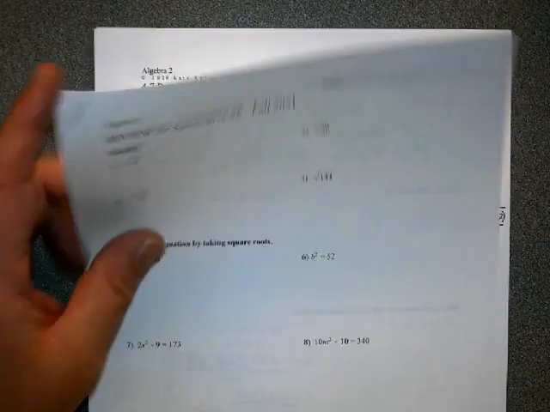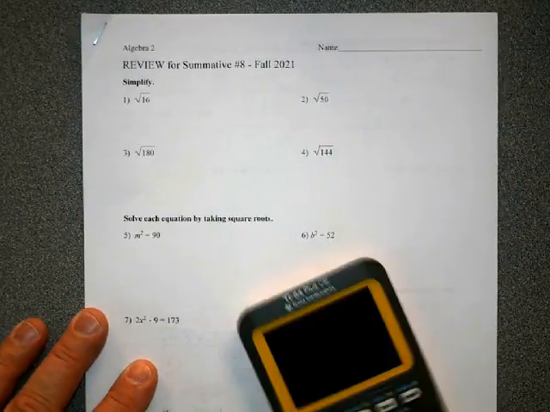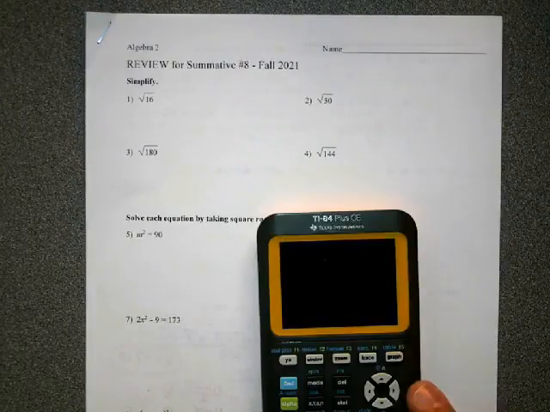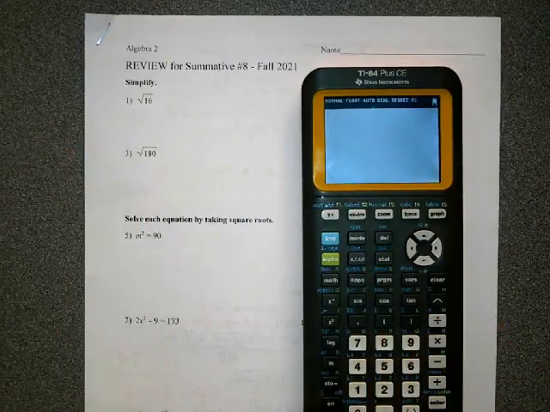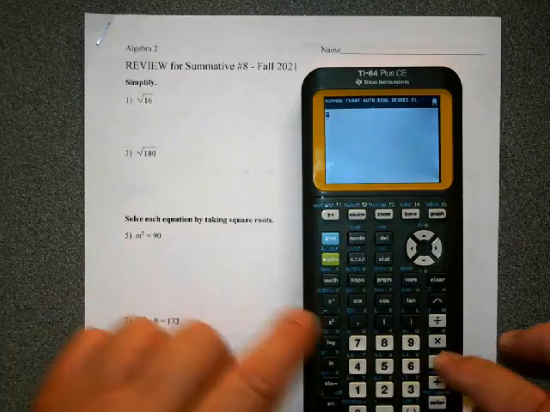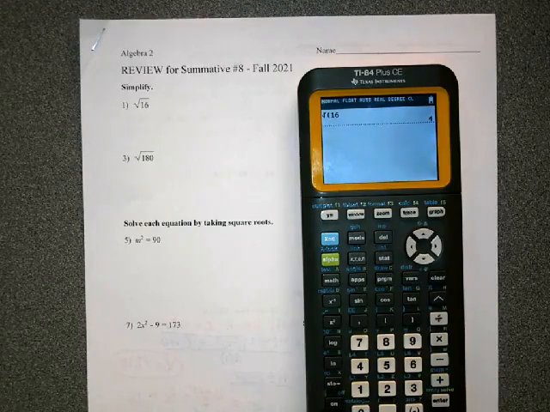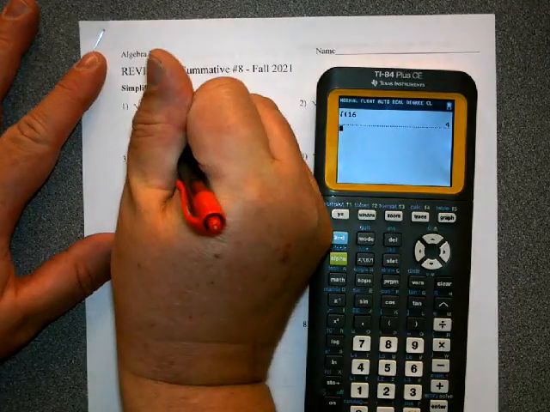Number one. I'll let you use your flowcharts because you've got a list of perfect squares on there, right? Even if you don't have your flowchart, the only thing you really need it for is the perfect squares. But you have your handy-dandy calculators. Go ahead and put the square root of 16 in there if you don't remember. Hit enter. If you get a whole number, it's a perfect square. So the square root of 16 is 4.